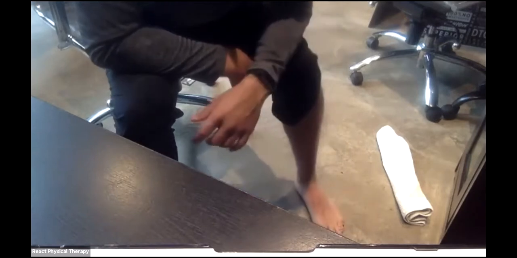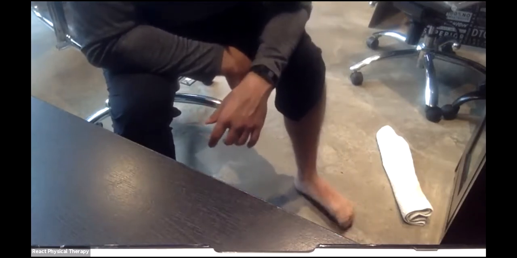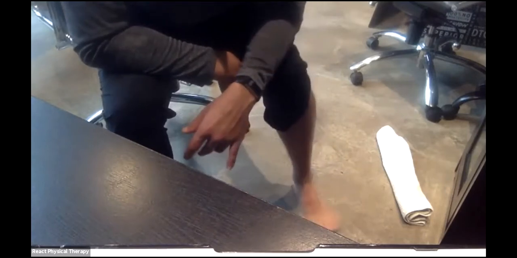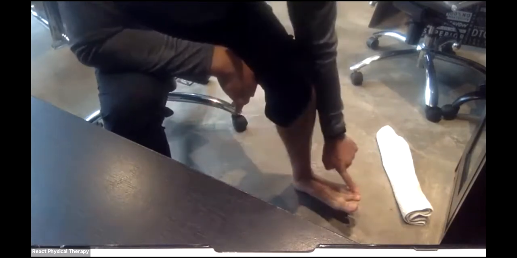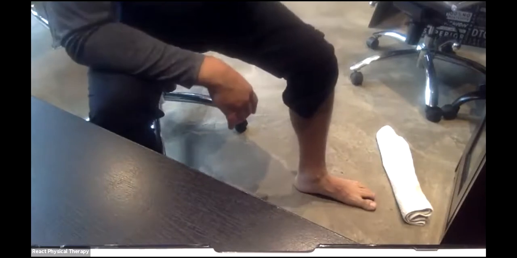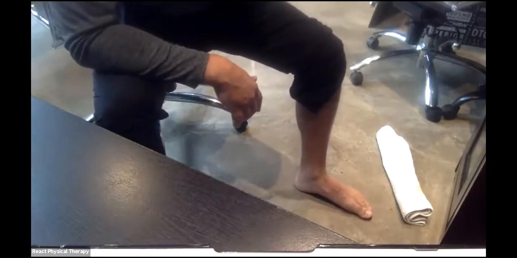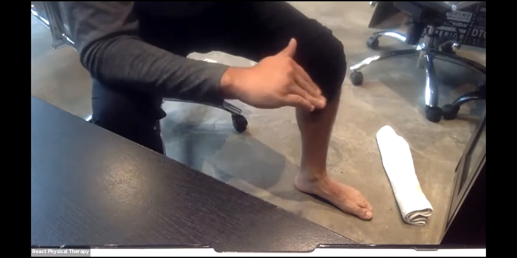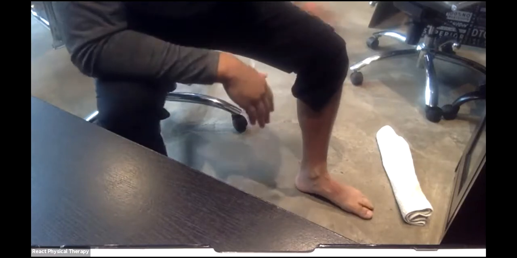Now, it may feel like you want to curl your toes down, but we're going to try and keep the toes, the second, third, fourth, and fifth toe relaxed while that big toe is kind of anchored a little bit more. And as we kind of pull back, the middle part of that foot should raise up a little bit.